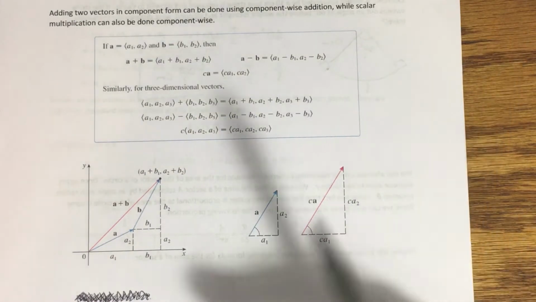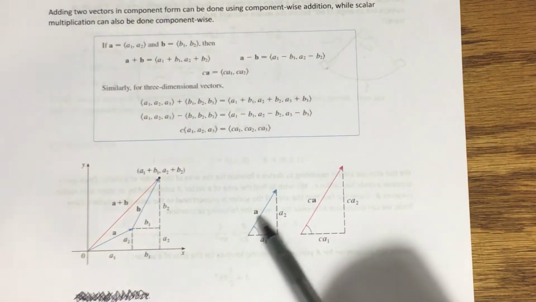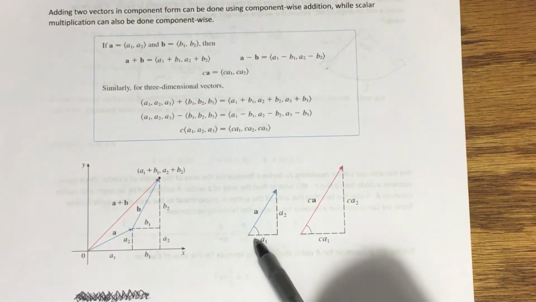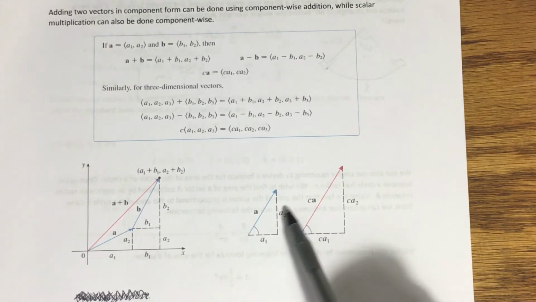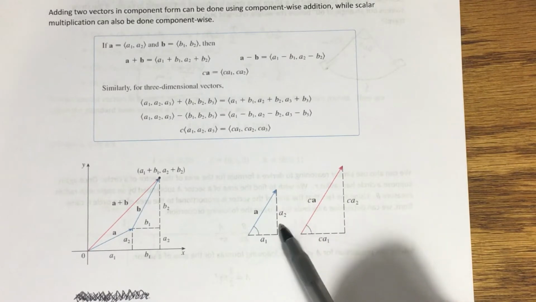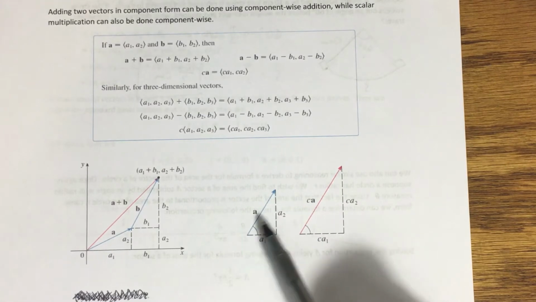Scalar multiplication, why does that work the way that we have it written up here? Well, again, if you have a vector A and you create that right triangle to show where its components A1 and A2 are, if I were to multiply A by a scalar, the effect that it has on this right triangle is that it scales it by the same amount that we scaled A by. You can think of this as either zooming in or zooming out, or enlarging or shrinking this right triangle.